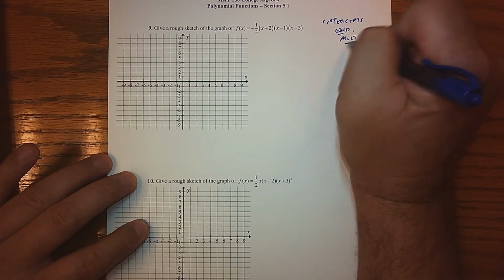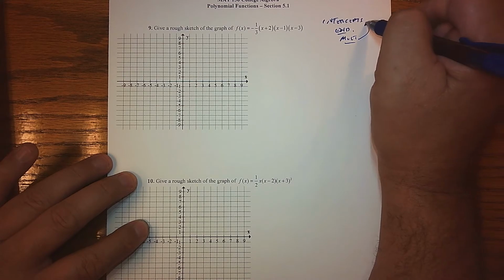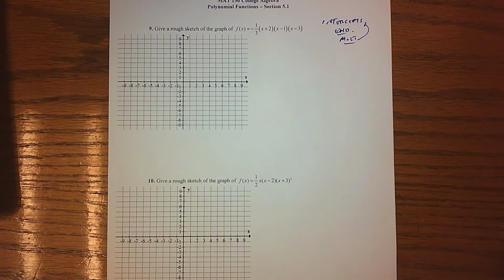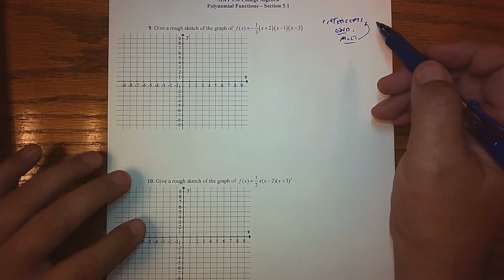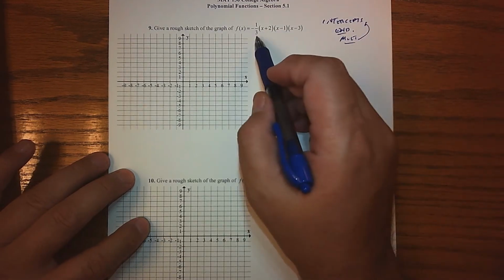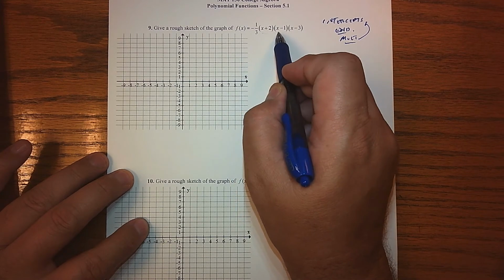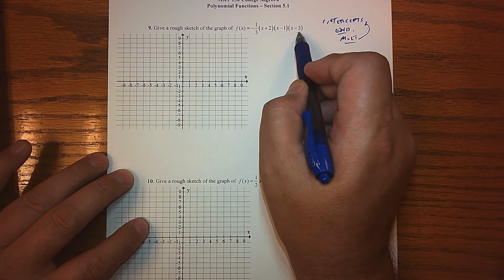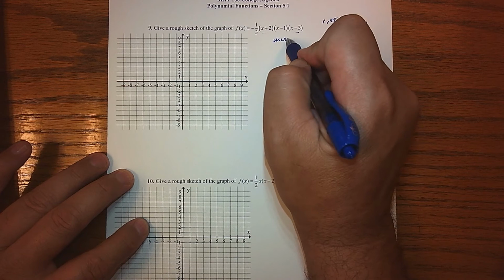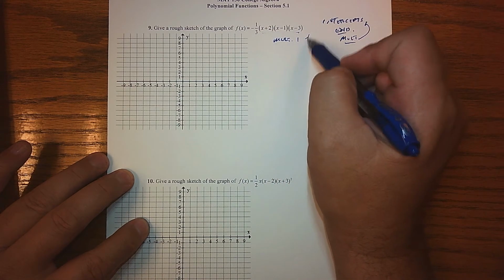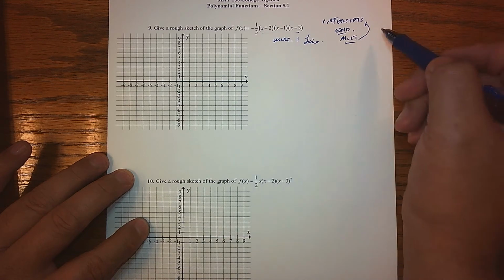And the multiplicity, how we're crossing the x-axis at these intercepts, should also be in detail. If you can get those things, you'll be fine. So let's take a look at this. First, what I would do is just take a look at the degree. There's one linear factor, another linear factor, and another one. And notice that all their multiplicities are 1. So our behavior crossing the x-axis is going to be like a line. So we'll be crossing the x-axis at all these locations.